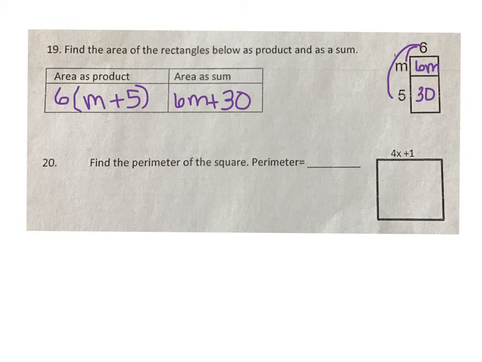Okay, finally, we have number 20. So it's asking us for the perimeter. It does say this is a square. So since it's a square, we should know that all 4 sides of a square are equal. So we could list this out 4x plus 1, 4x plus 1, 4x plus 1, right, for all the sides. Or we can just do this as distributive. There are 4 sides, and each of those sides is equal to 4x plus 1.